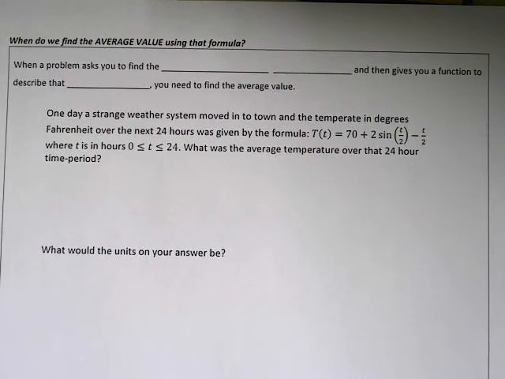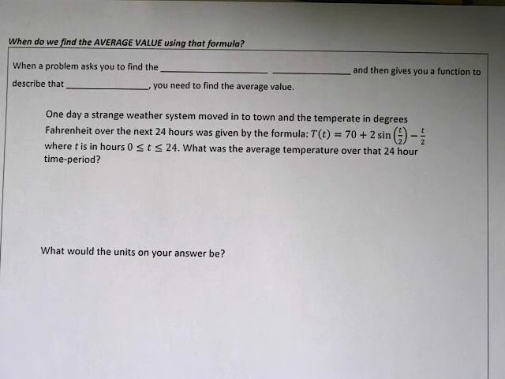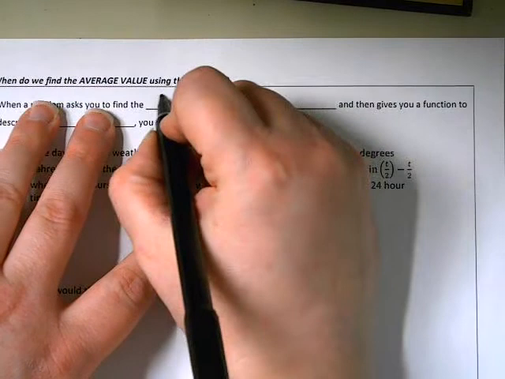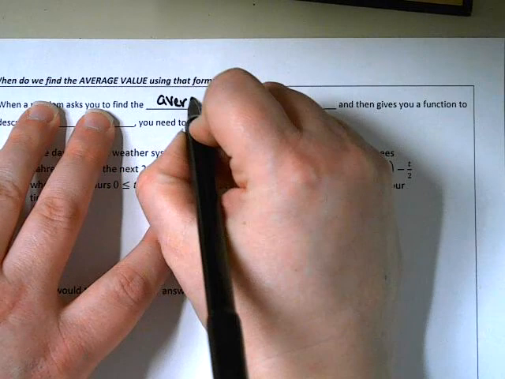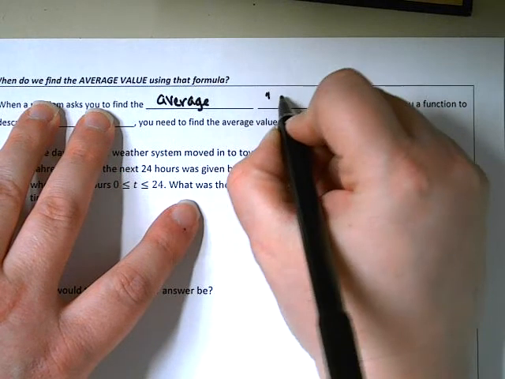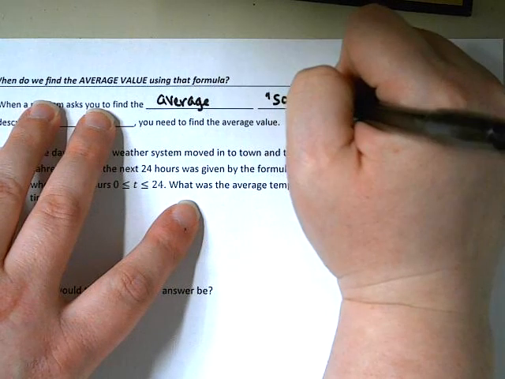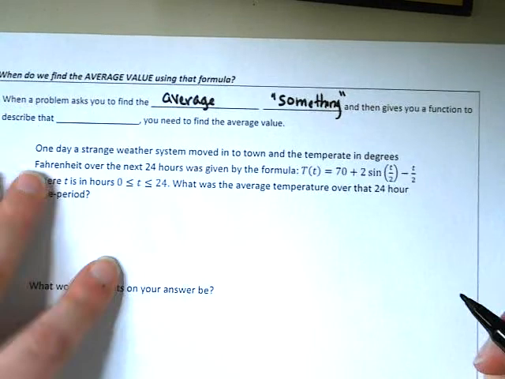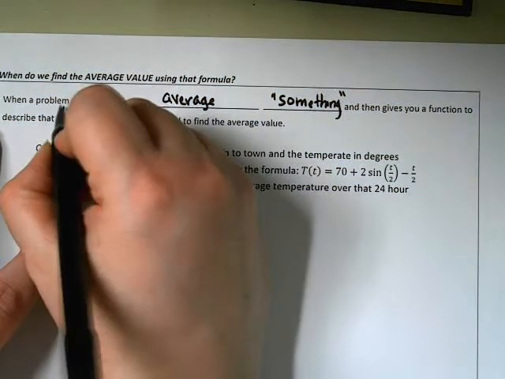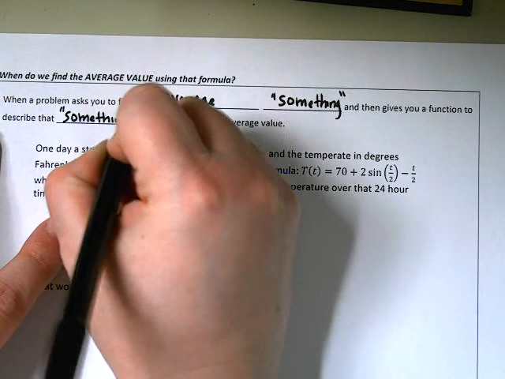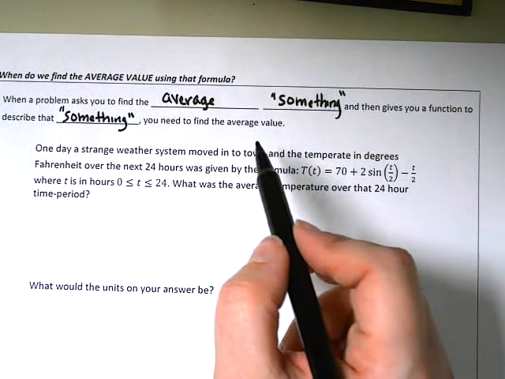So, when do we find the average value using that formula? Sometimes it's hard to figure out when we're going to use these, right? So what you have to keep in mind is that when a problem asks you to find the average something, all right, and I'm literally going to put the word something, and then gives you a function to describe that something, that's when we're going to find the average value.